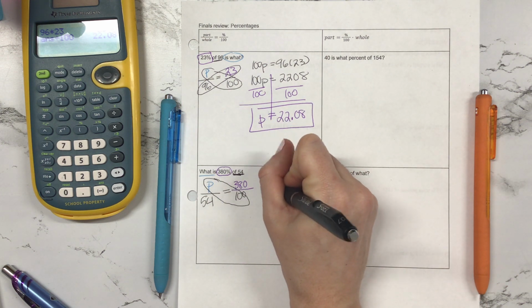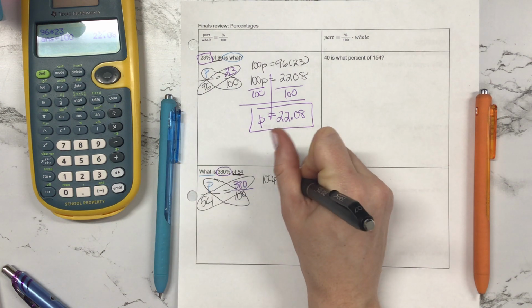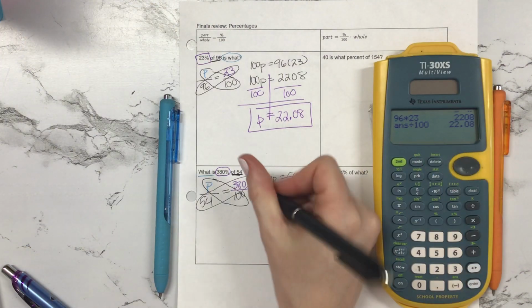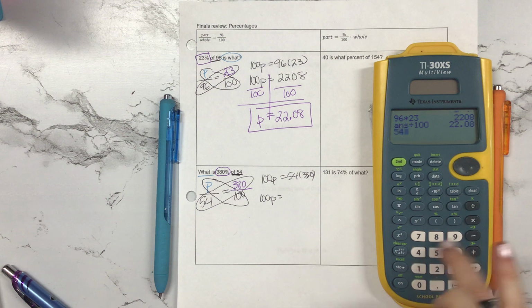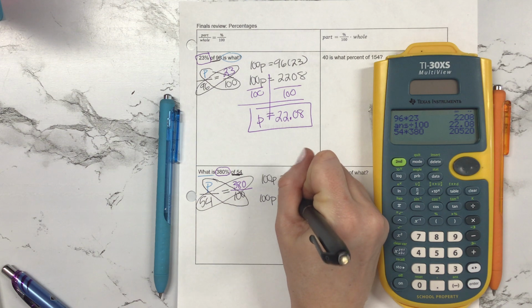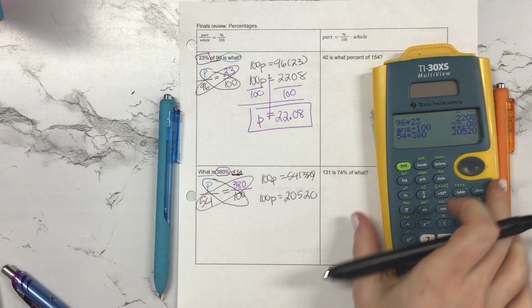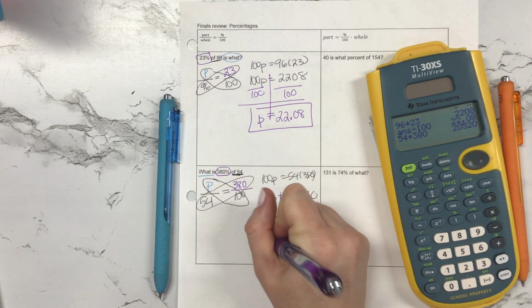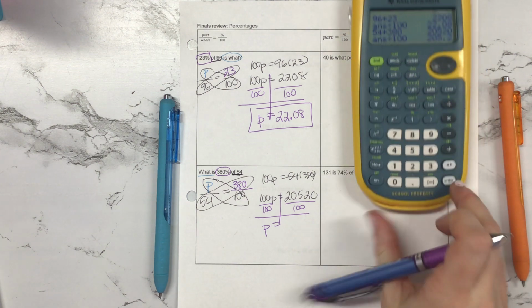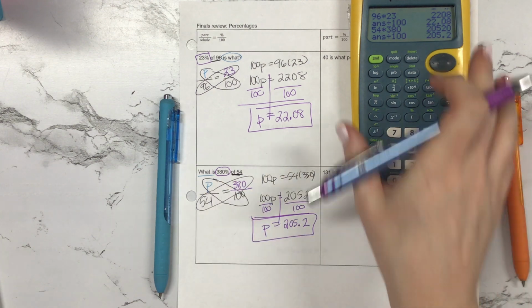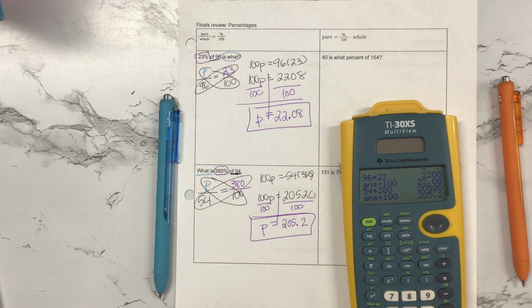P times 100 is 100P. Cross multiply the other way. So 100P equals, and 54 times 380 is 20520. Then to solve, we're going to divide by 100. 205.2. So even if you're looking for the percent or the whole, it's the same process. Your variable will just be in a different place.